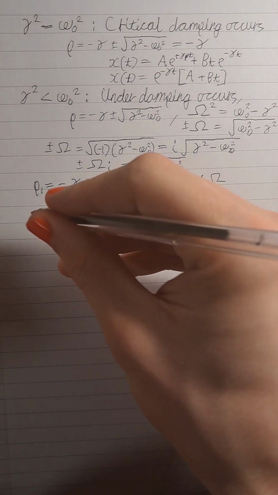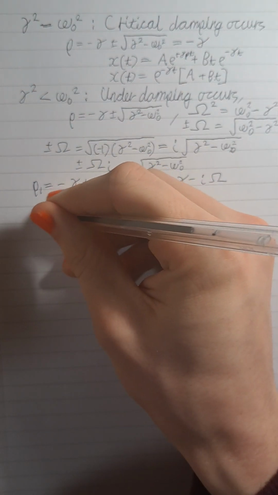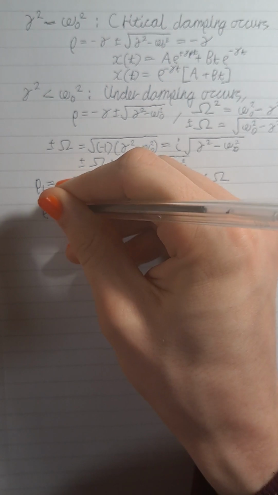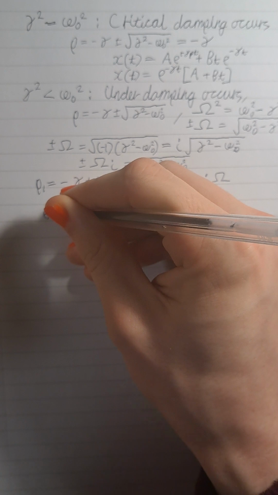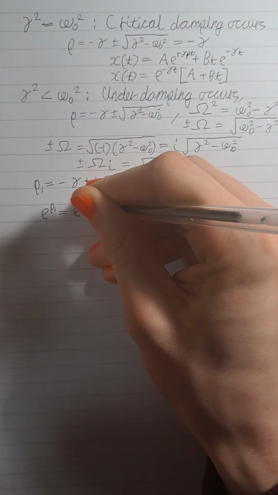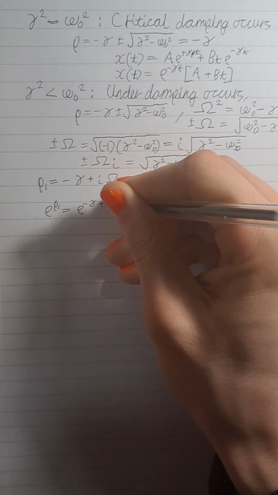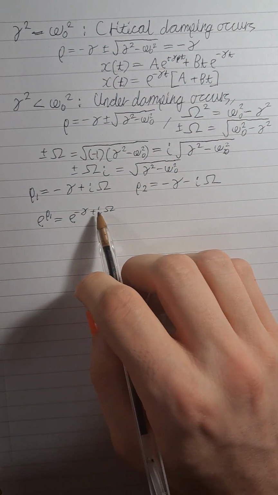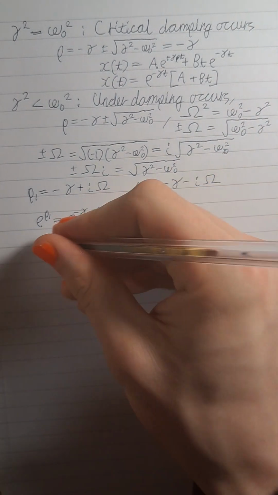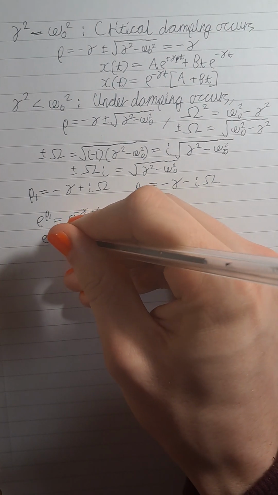So that means this will give us e to the P1, which is equal to e to the minus gamma add I omega. Since we've got these two being added in the indices, is that the right word?